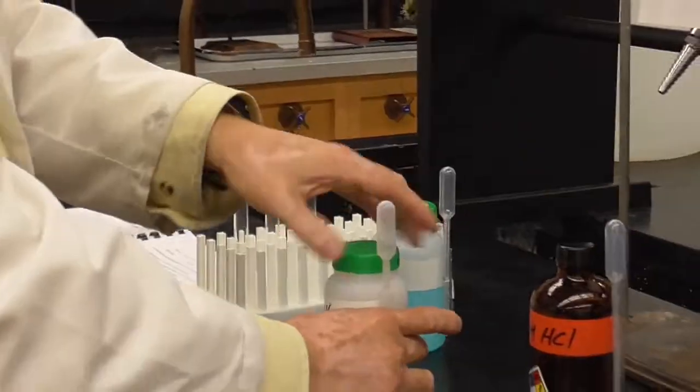Very good. So what have we done? We've added one of the reactants, ammonia. It caused a LeChatelier shift to occur towards the products, where we get the royal blue color instead of that light blue that we started with.